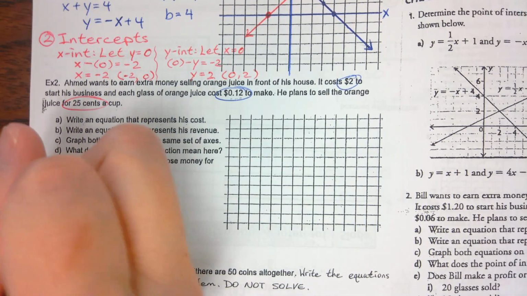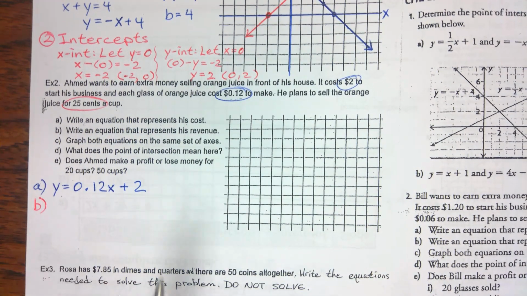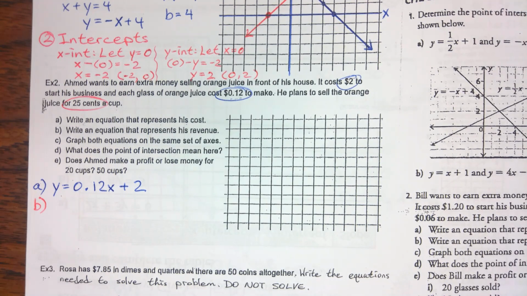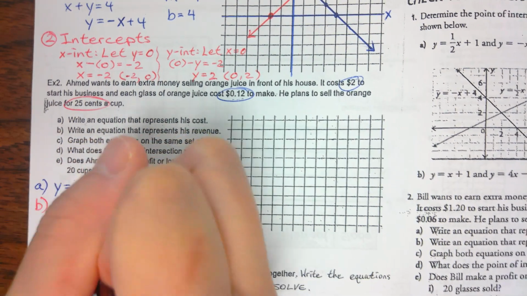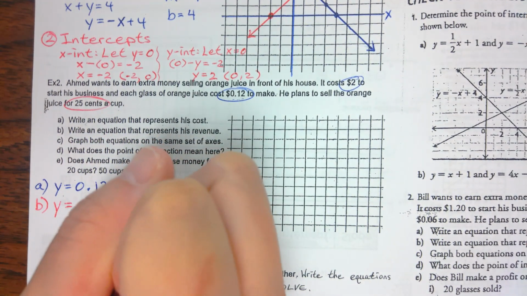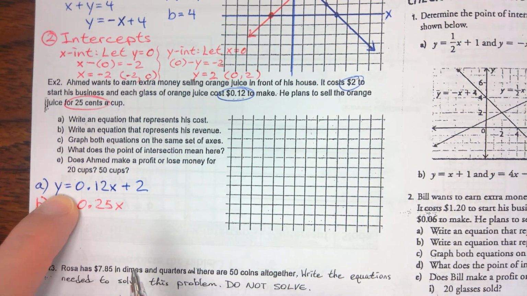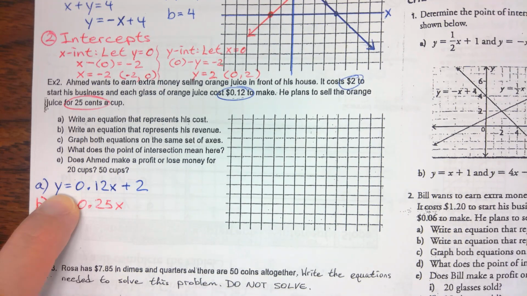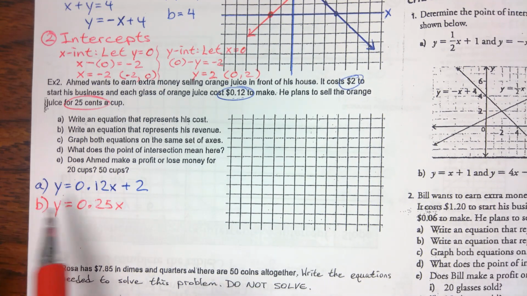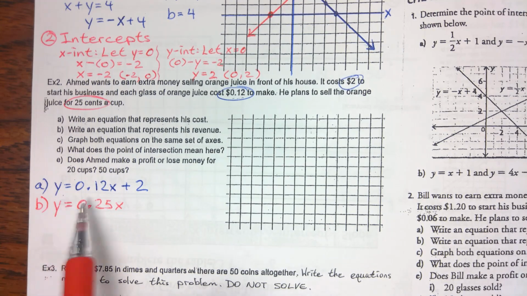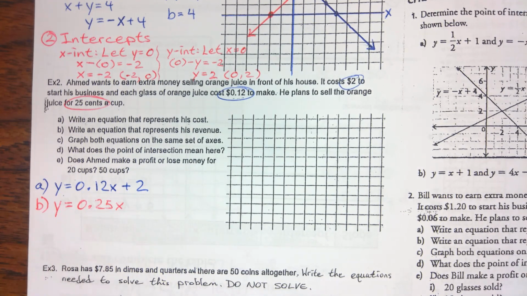What about my second equation? I'm just gonna sell it for 25 cents a cup. Yep. But remember, when I checked your package yesterday, a lot of you wrote the equation just like this, like the 1/5 x or 5x. Remember, an equation has to have an equal sign. So all of the equations should be like y equals or c equals. Don't forget that part. Okay, so there we go. We have our two equations.